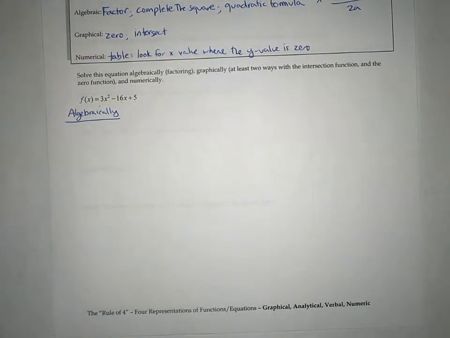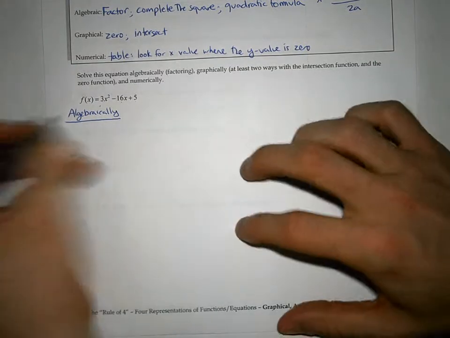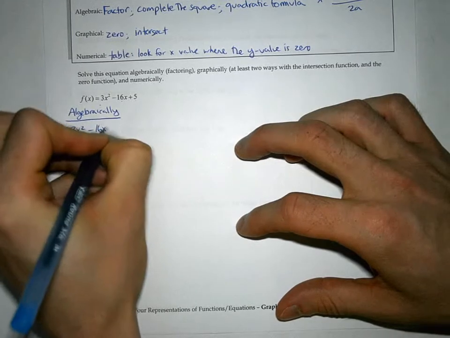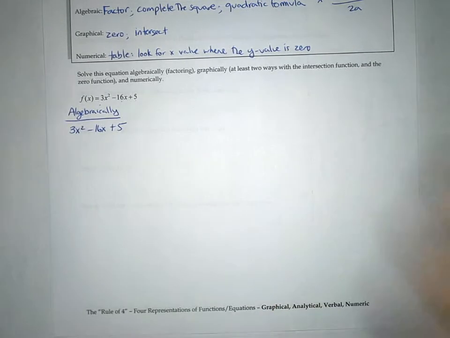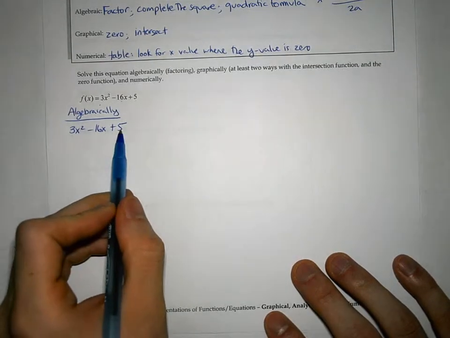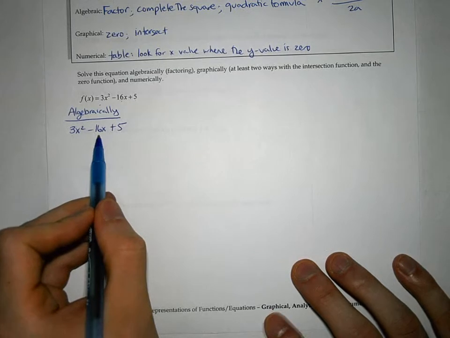Just as a review of factoring, you can either factor out a greatest common factor, or you can do MAC factoring, or you can do factor by grouping. And with this one right here, 3x squared minus 16x plus 5, since I've got this 3 in front, I just can't say what are the factors of 5 that add up to negative 16.